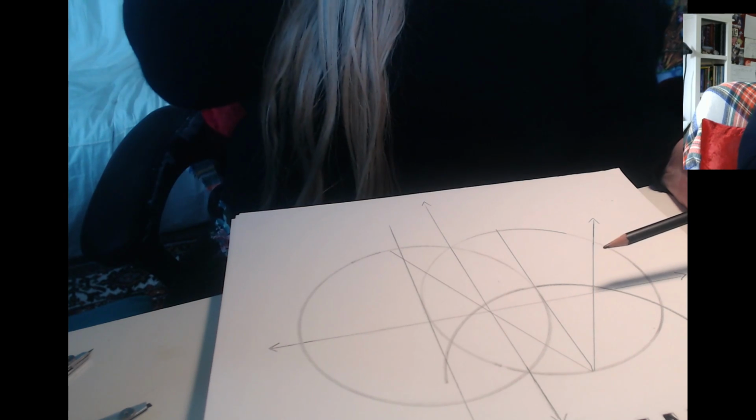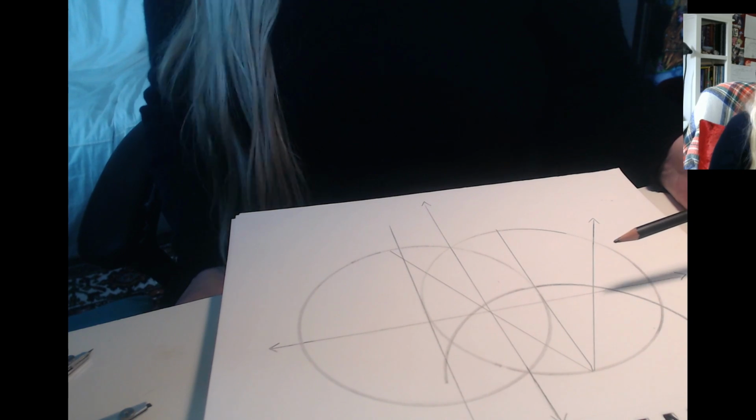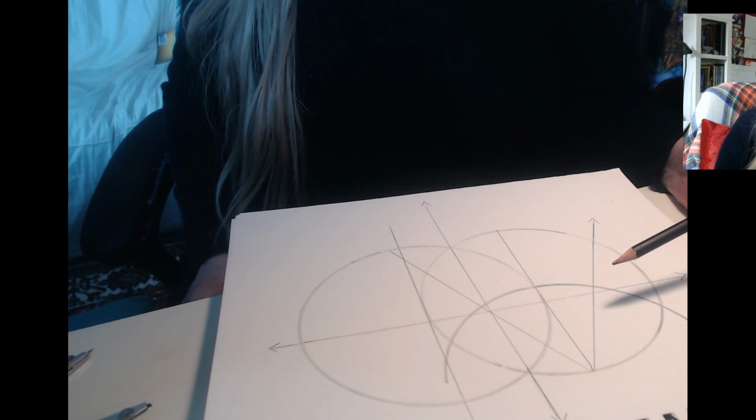I just saw a bald eagle out my window. He's sitting in a tree up there. I don't know if the camera probably can't get it.